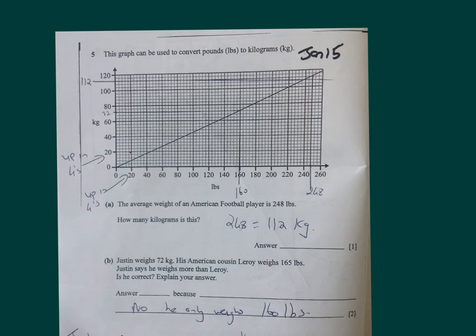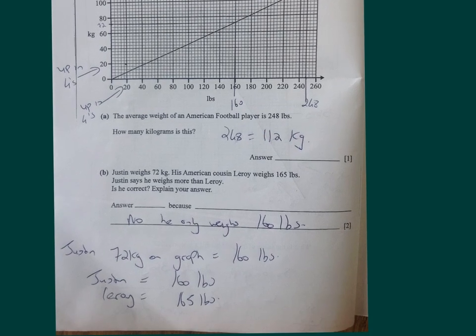Next page, first thing of course, as usual, work out the scales. They're going up in 4s and these are going up in 4s. The average weight of an American footballer is 248 pounds. Now, they have drawn this conversion graph. Very rarely they draw it in, but they've drawn this in. So we go along to 248, up there, hit it, and coming across, we work that out to be 112 kilograms.